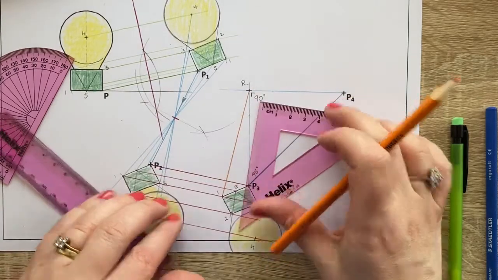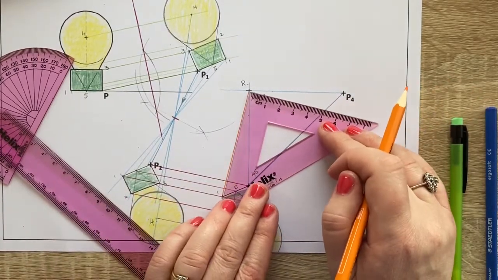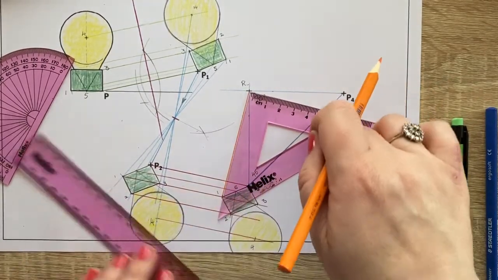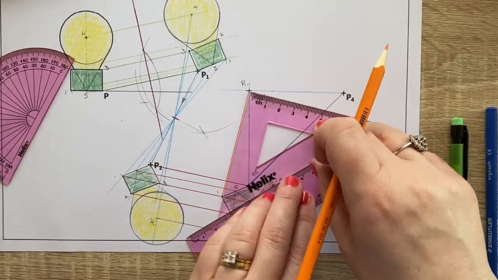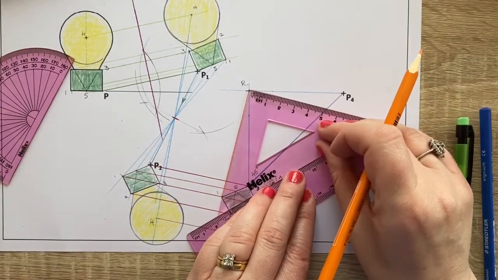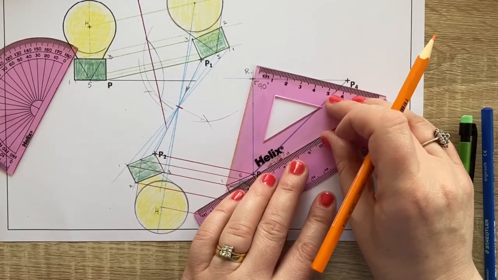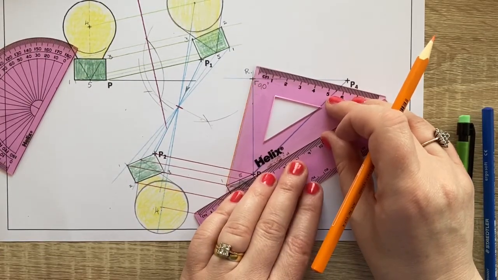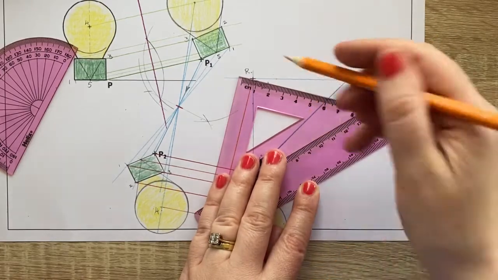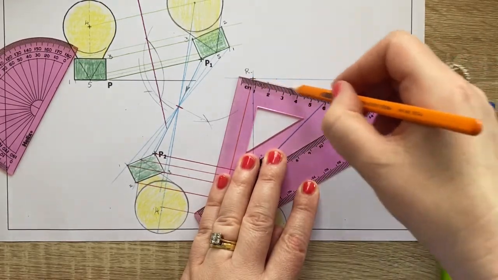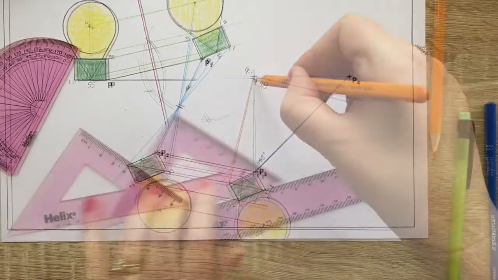So what did I say a minute ago? I need to create a 90 degree angle between it and R. So I'm going to need two sliding set squares. So R to 1. And in order to get 90 degrees here, there it is. And I draw the other half, the other side of that triangle.